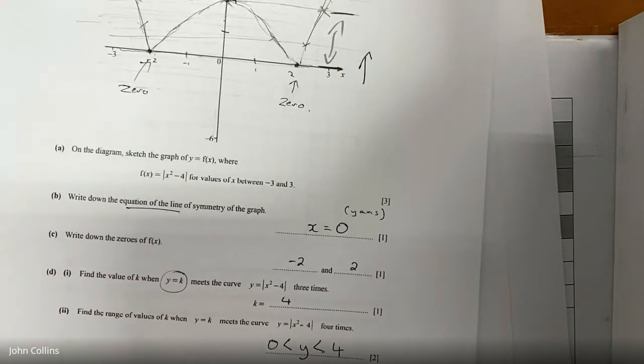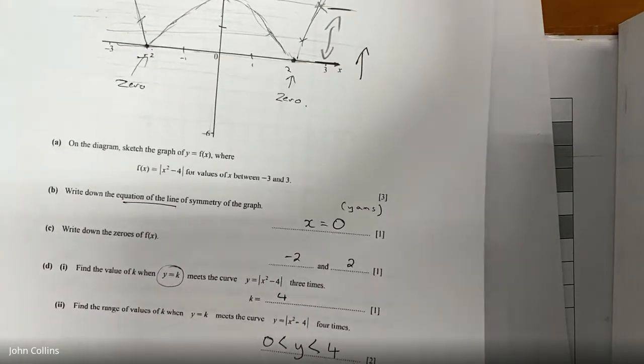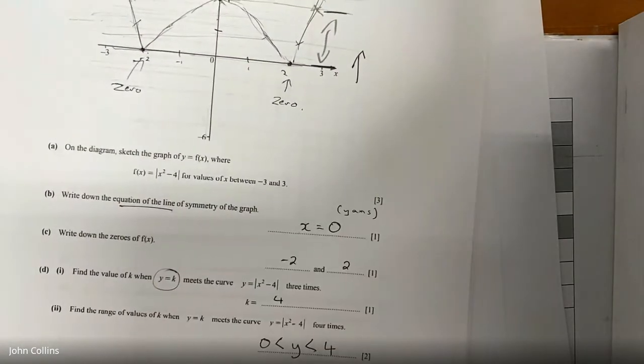Anyone get full marks in that question? Oh, I didn't think so. The graph. Okay.